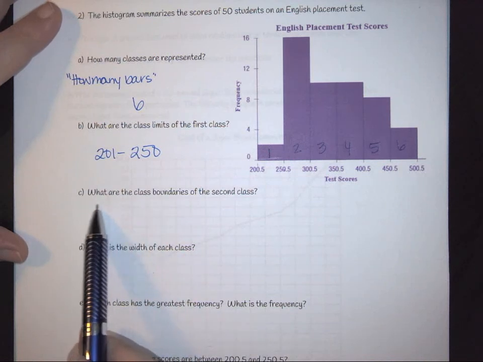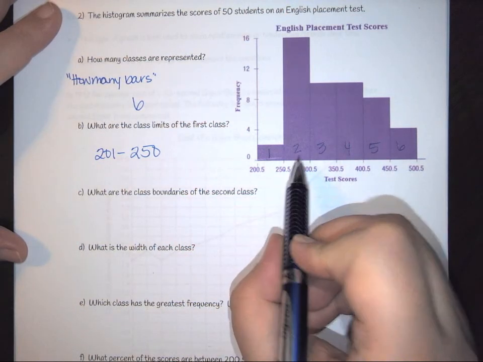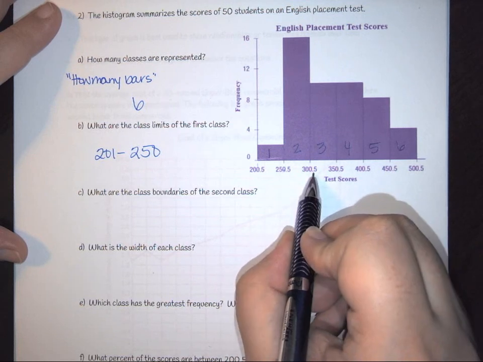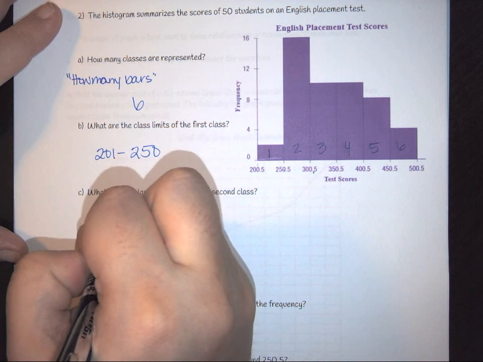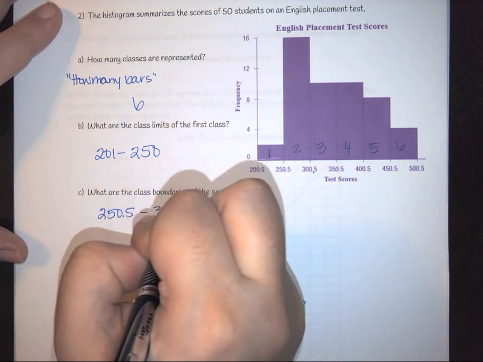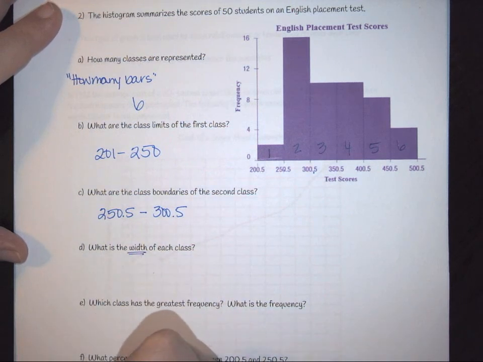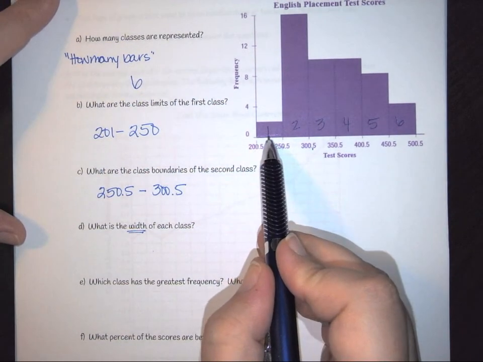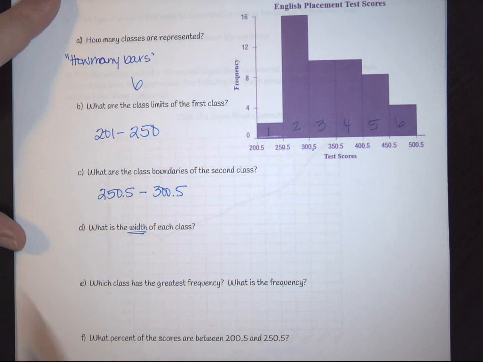Now the next question wants to know what the boundaries are of the second class. So the second class is right here. And we would actually state the numbers that you see. So your boundaries are going to be these values here because they fall on the half. And so we would say that we go from 250 and a half to 300 and a half. Now the next one wants to know the class width. So the class width essentially is talking about the distance that we have. You would run your subtraction, so we're looking at a width here of 50.